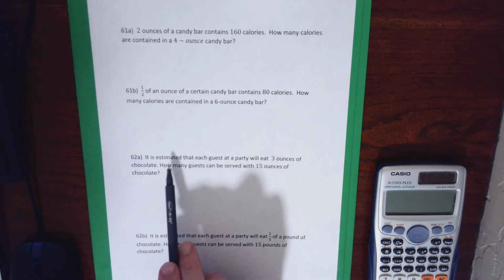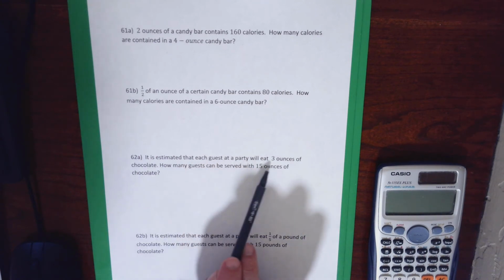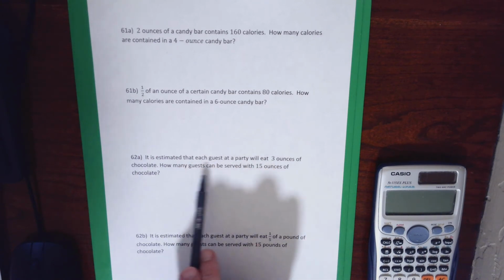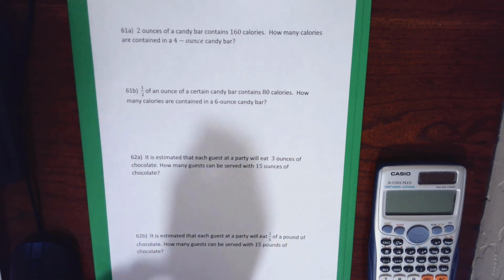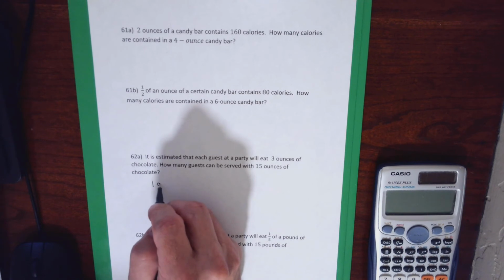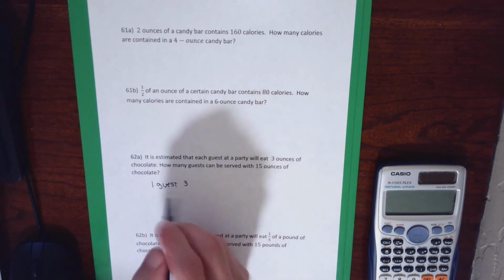So if I look at 62A, it says it's estimated that each guest at a party will eat 3 ounces of chocolate. How many guests can be served with 5 ounces? Well, one guest, I can probably do this, would just eat 3 ounces.